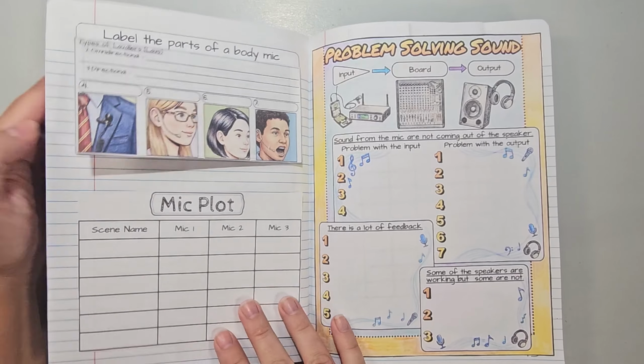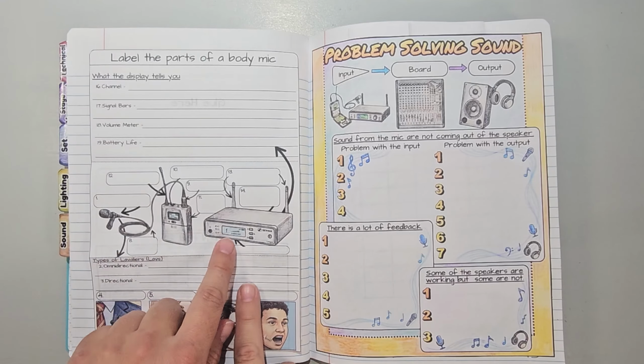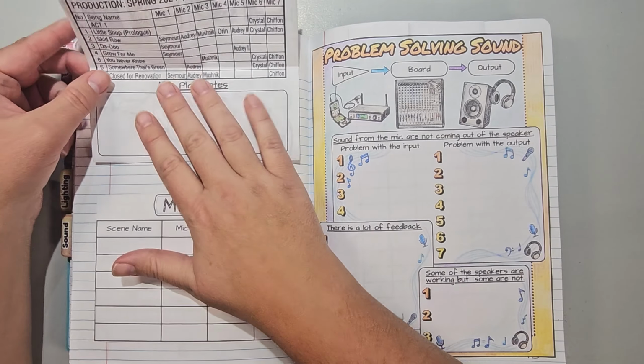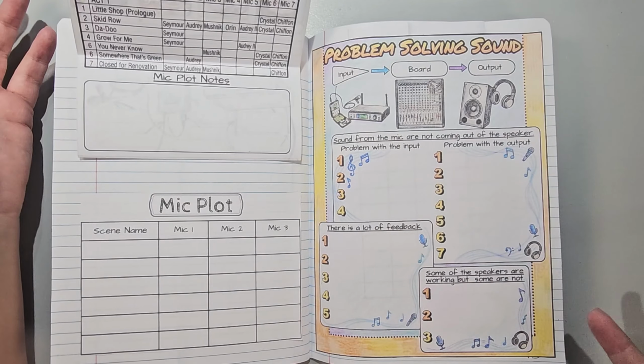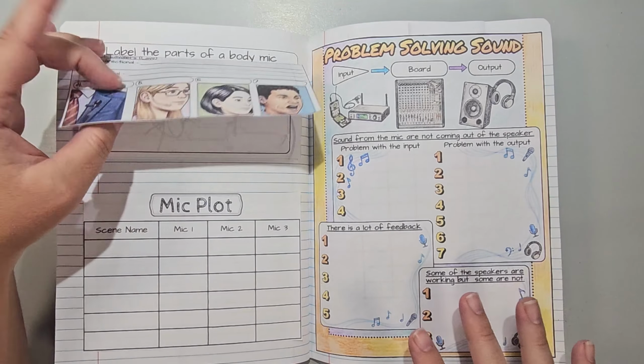Then I could reference what the body mic is doing and how we get the signal from our body mic into the board. Obviously, feel free to change up any order that you see that you would think would be better for you. This is just what I do.